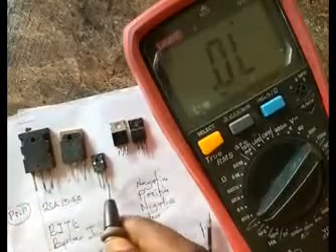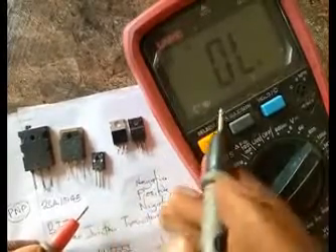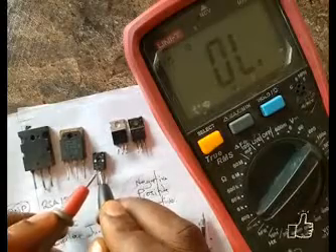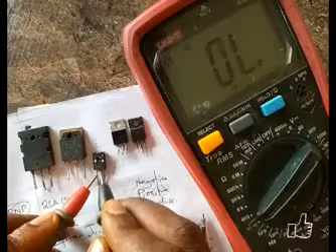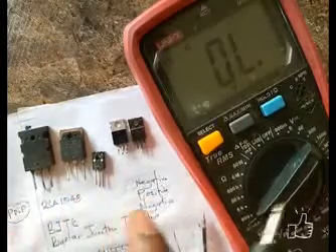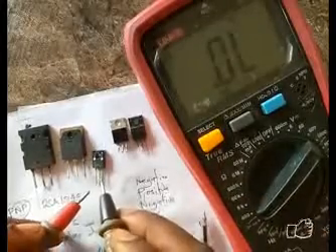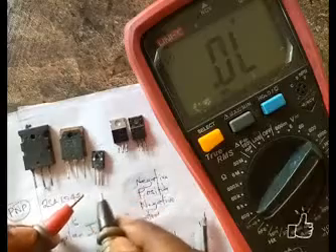Okay, so for this, let's test and see. Now, like I said, the first thing, you put it in continuity mode, and then test between your collector and your emitter. There shouldn't be any contact, so we are free to continue to do the other test. Now switch back to your diode test, and of course I know this is a PNP transistor. Like I said, I've checked the data sheet.